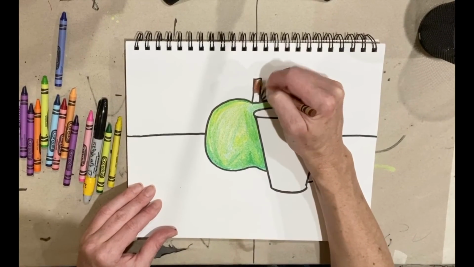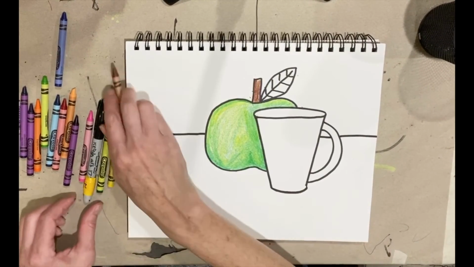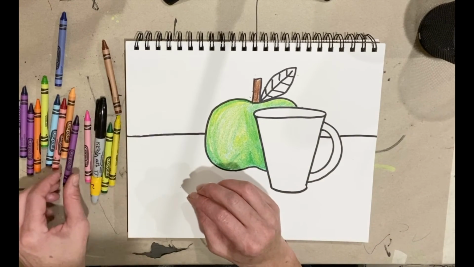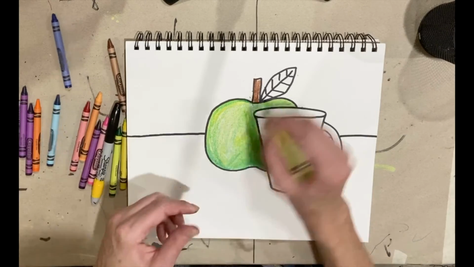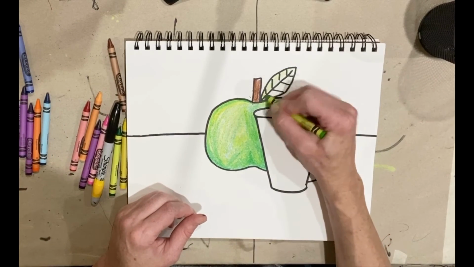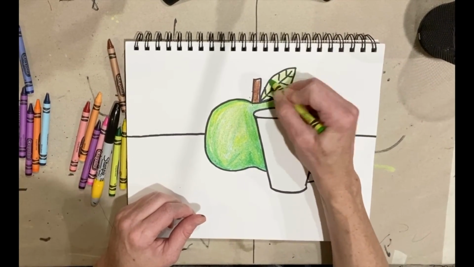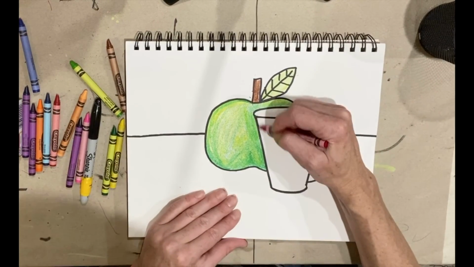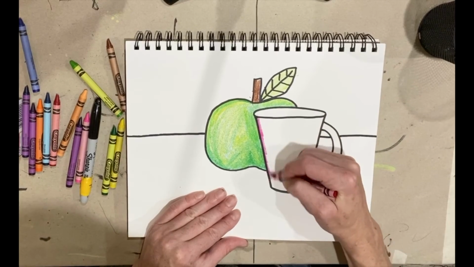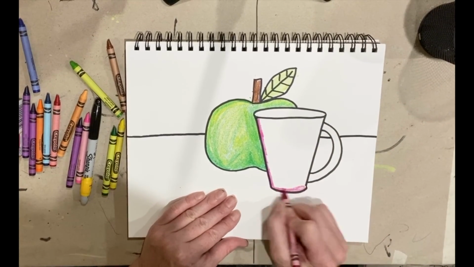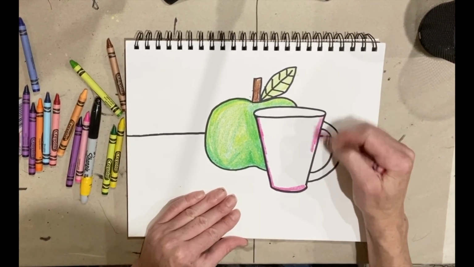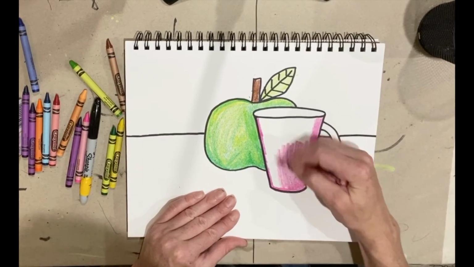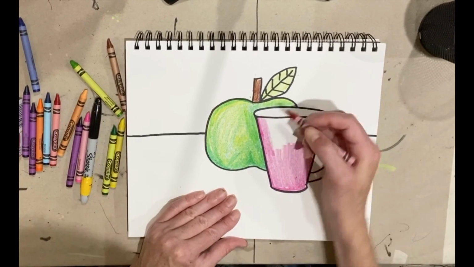Fill in your whole entire picture. You can even add more shapes, and I would love to see that. When you're done, make sure you share your still life on the Padlet. I'm excited to see what you create.